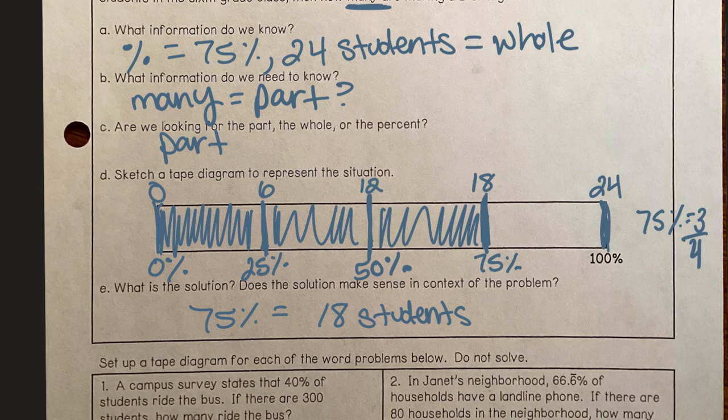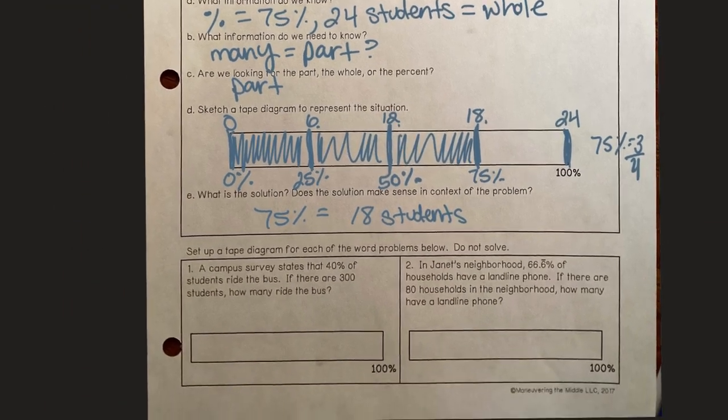Okay? And so 3/4 of 24 would end up being 18 students, because 1/4 of 24 is 6, half of 24 is 12, and 3/4 of 24 is 18. Therefore, this does in fact make sense in the context of the problem.